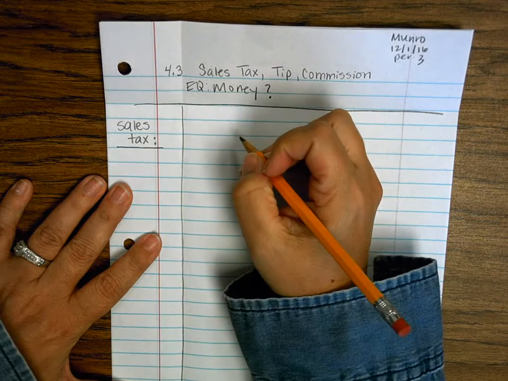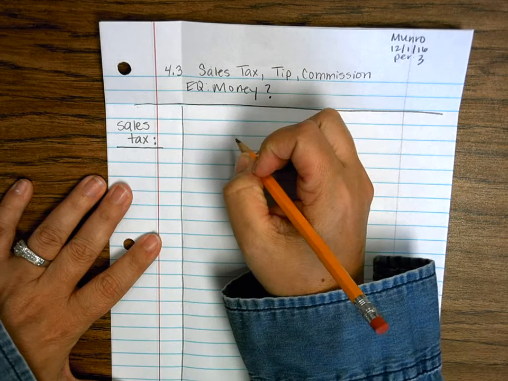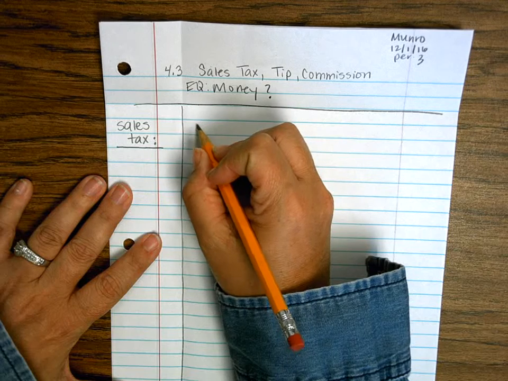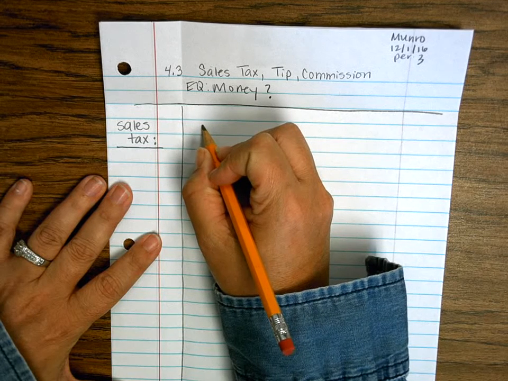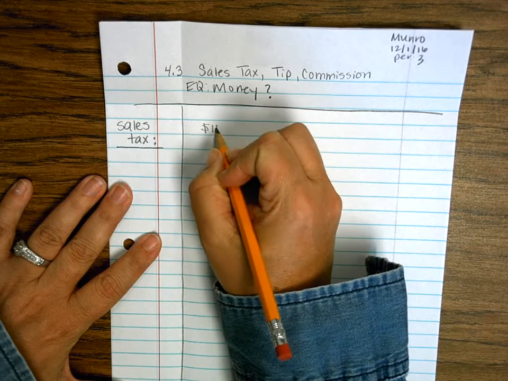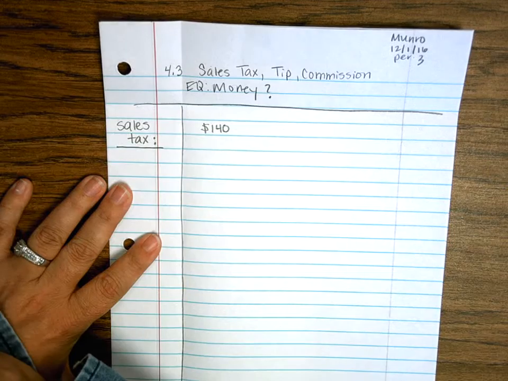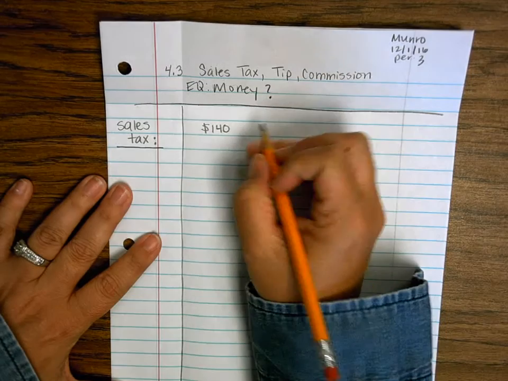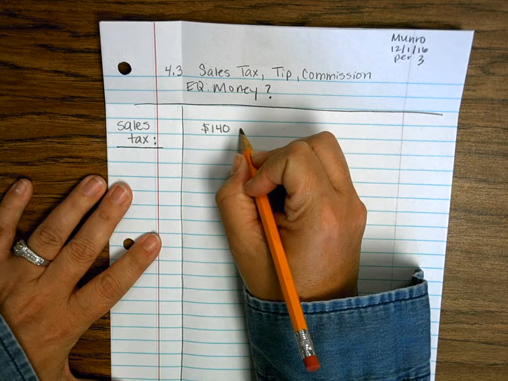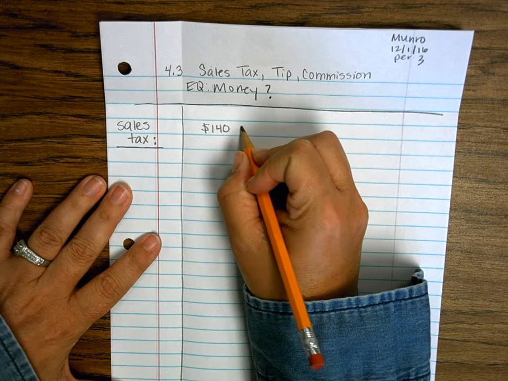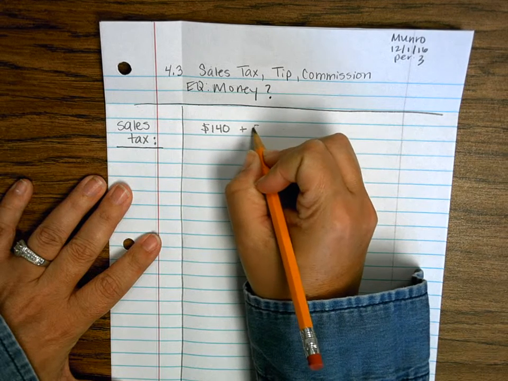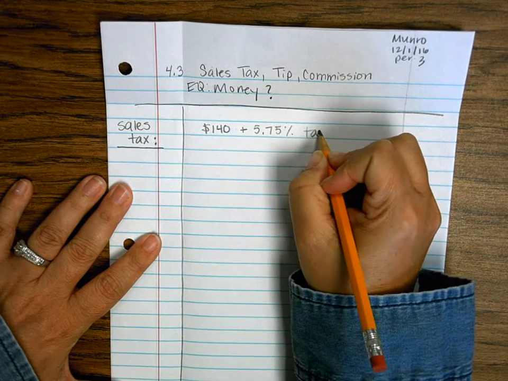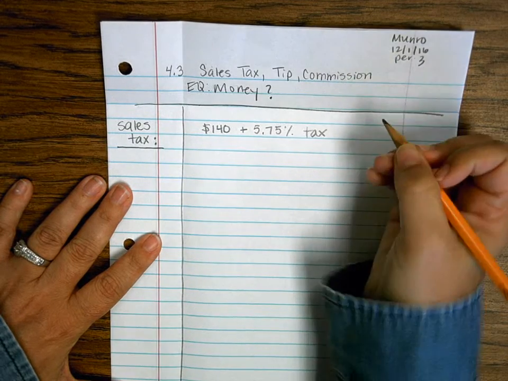Okay, so let's say you guys want to buy some kind of PS4, but it's on sale, so it's $140. And you have to pay tax. So we're just going to say this is an area with lower tax, not California. So we're going to add 5.75% tax to that. Okay?